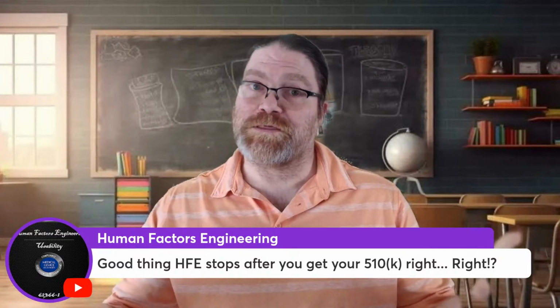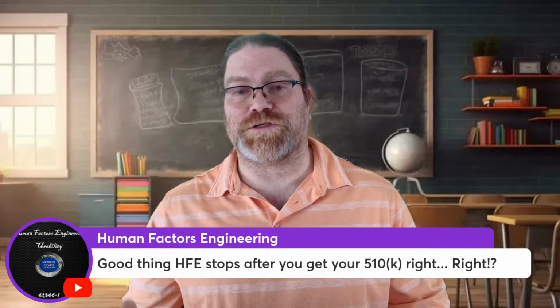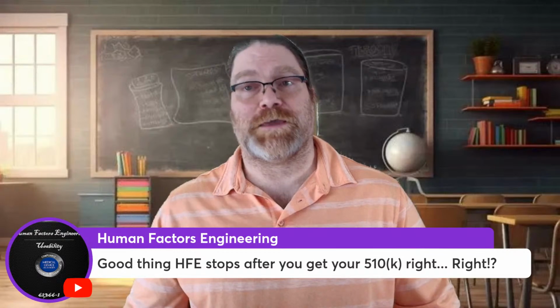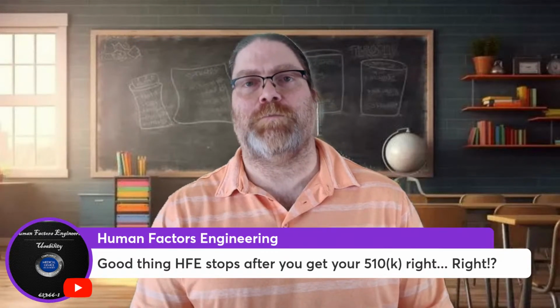So I hope this helps for those people that don't understand why they keep getting these deficiencies from the FDA and their notified body auditors. It's because you haven't incorporated human factors into your design process. It's an afterthought you're doing at the end, instead of making it a fundamental part of your training and activities.